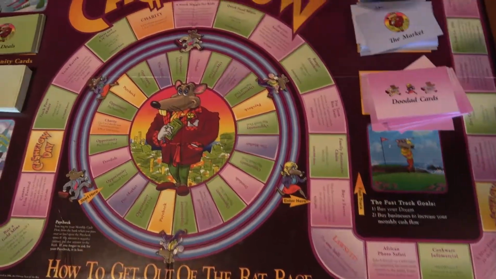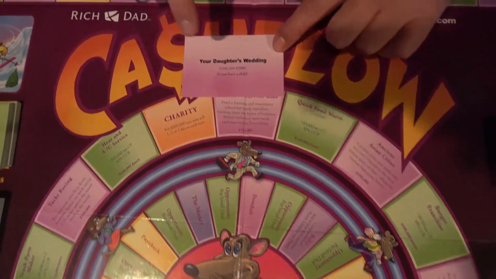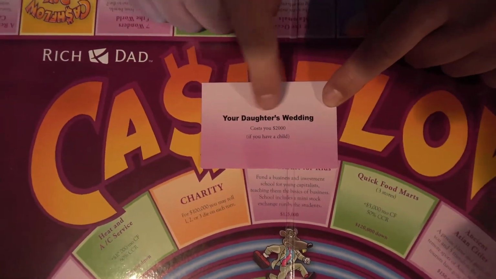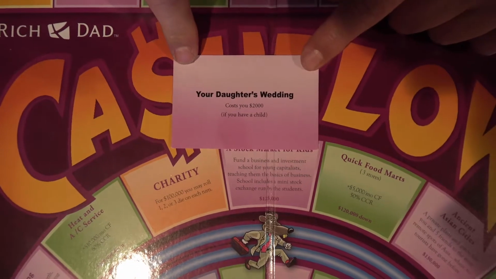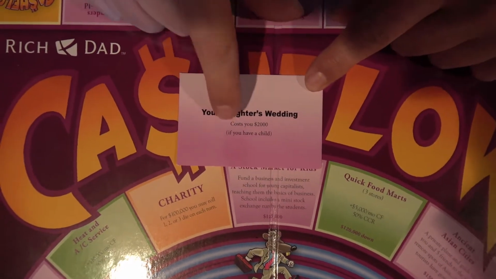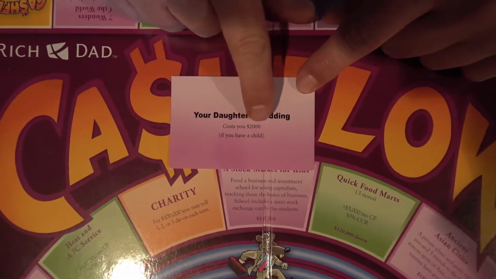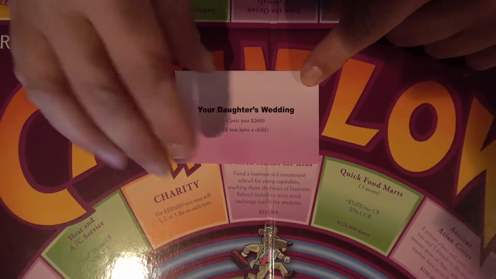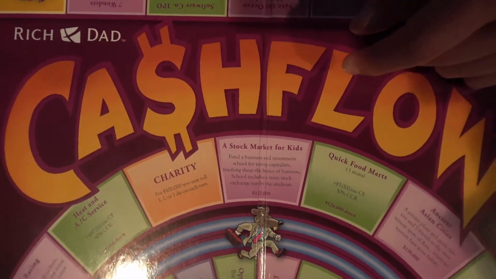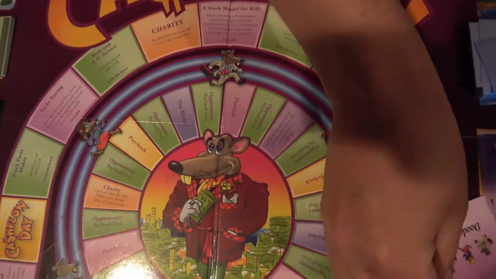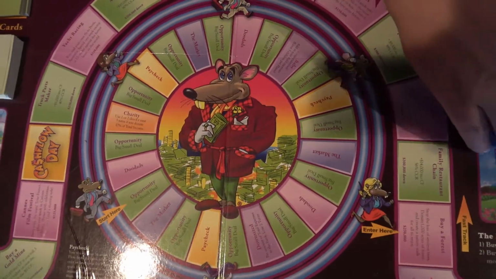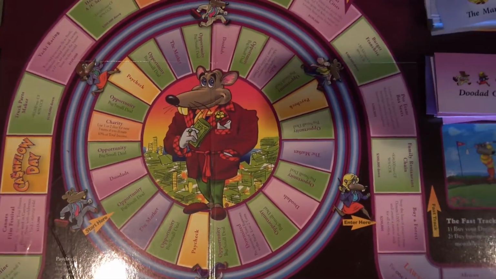I'll pull one third one here. Your daughter's wedding. So it says cost you $2,000. That's probably a cheap wedding nowadays. And you'll notice here it says if you have a child. So yes, you can have children in this game, and that's a great segue into the other spaces that can be found here on the board. So I'll just go over those real quickly.